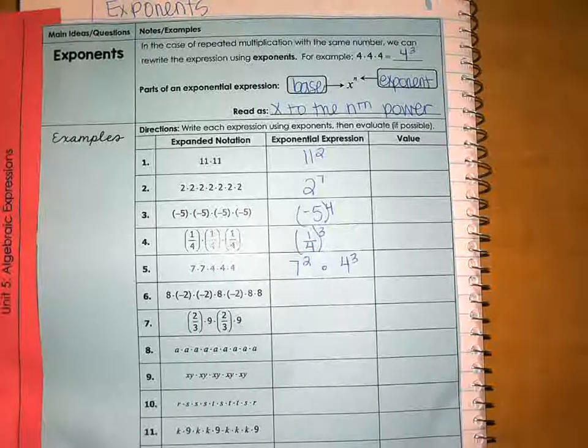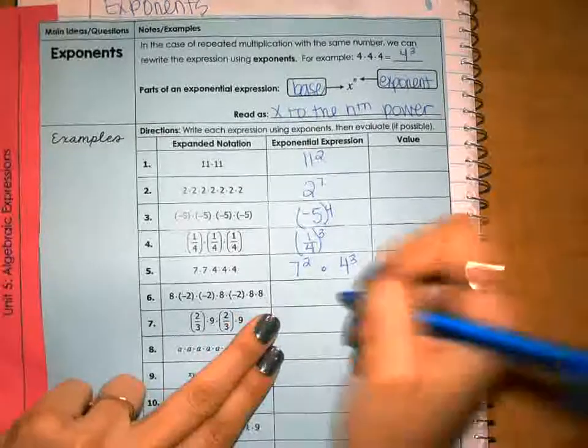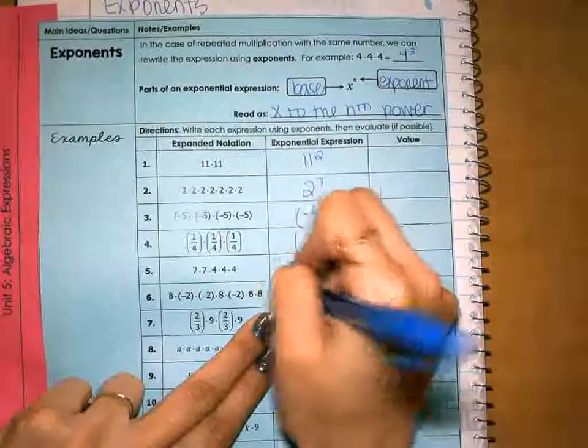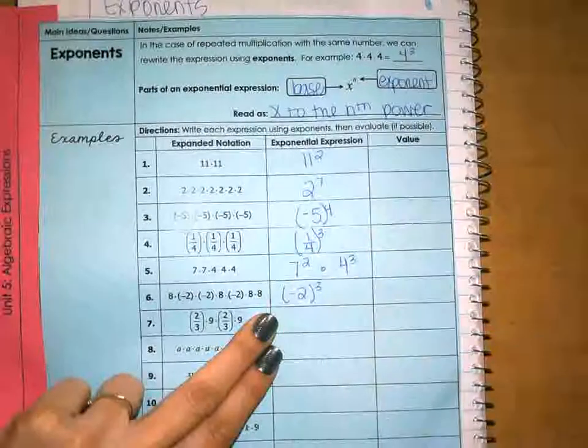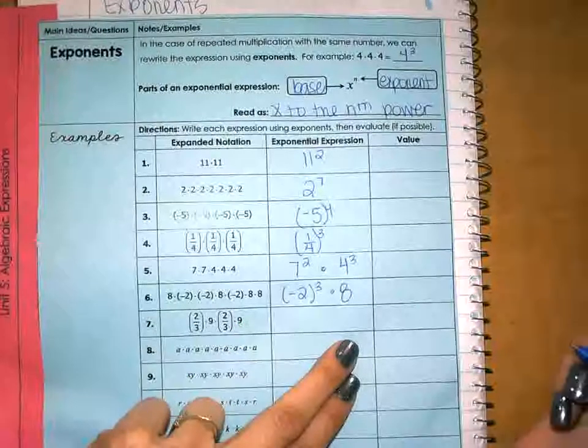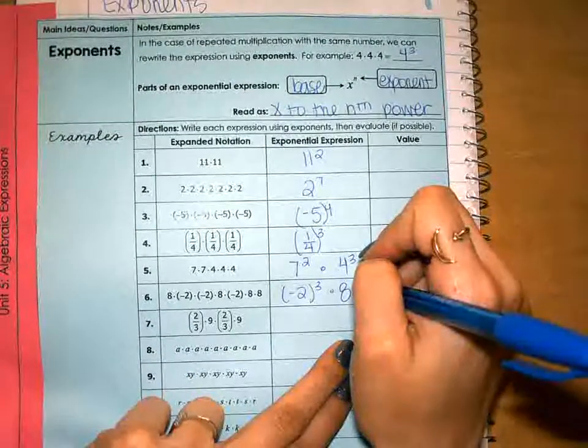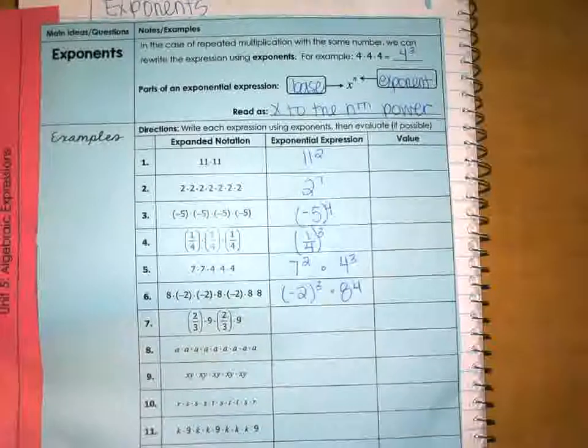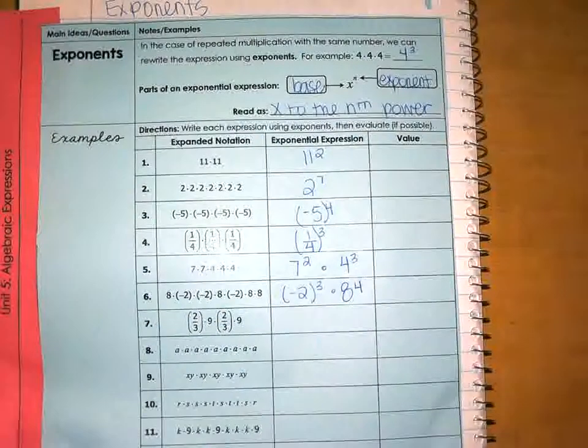Hey, someone tell me how you wrote number 7. Jared? Negative 2 in parentheses to the third power times 8 to the third power. 8 to the what power? Third. Or, and then 8 to the fourth power. Very good. Could I have flip-flopped them? Yes. Absolutely.